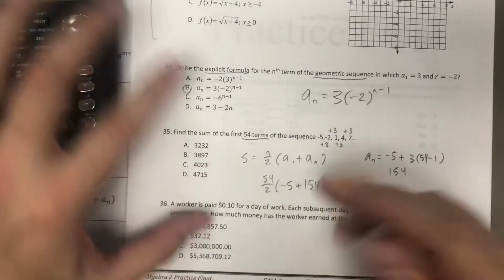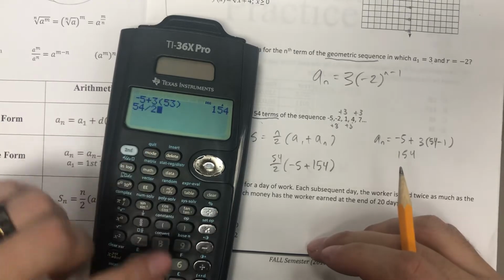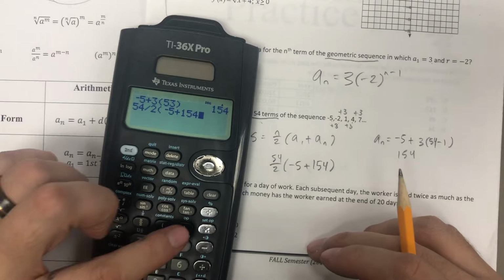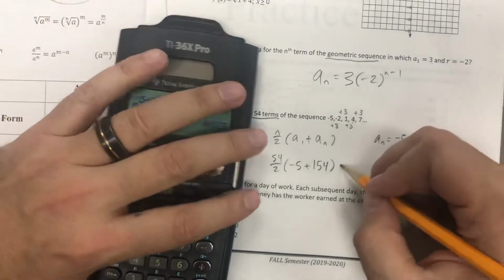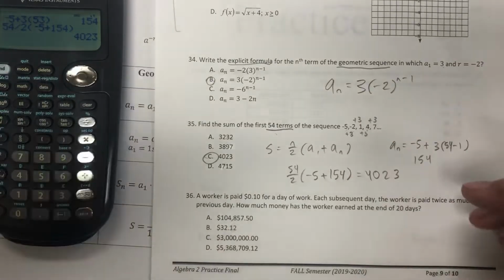Now I just type this into my calculator. So 54 divided by 2 times parentheses -5 plus 154. And I get my answer, 4,023. So 4,023, there it is, C.